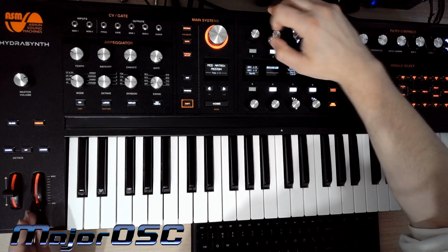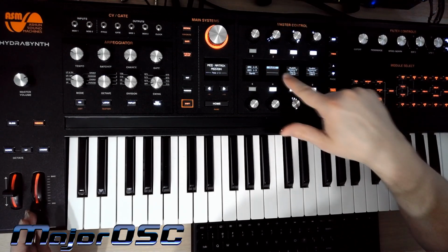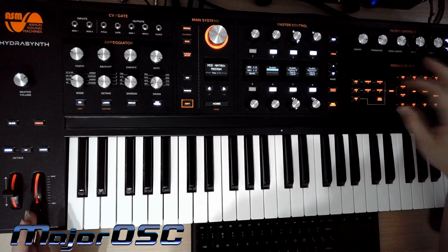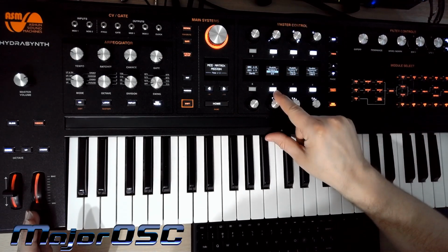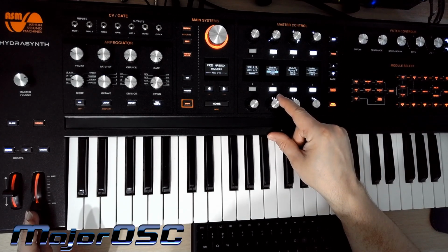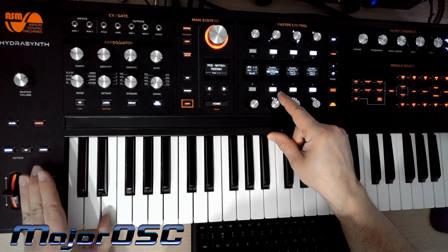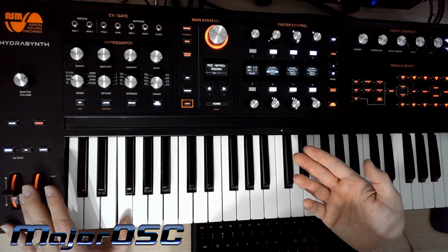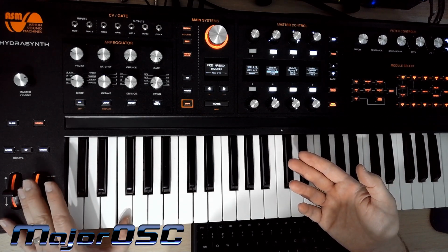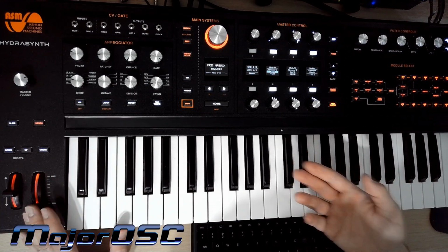Right? So let's set this to mod wheel. There's the source. And the destination is mutator 1 depth. I believe it's going to be like 46 or 46.5, if I remember correctly. There it is, right? Pretty neat, right?